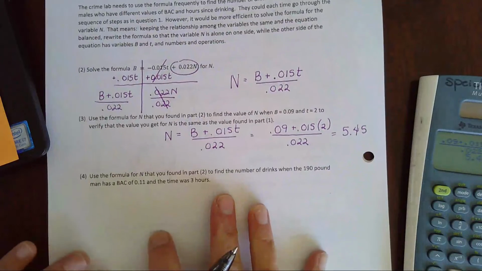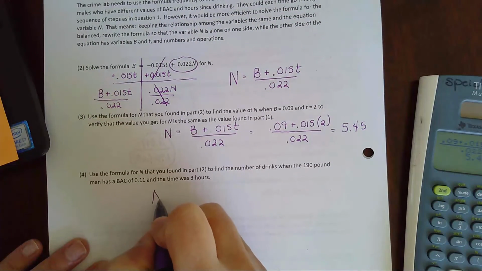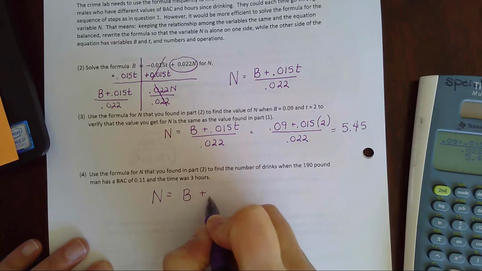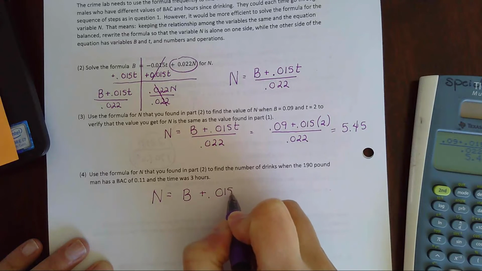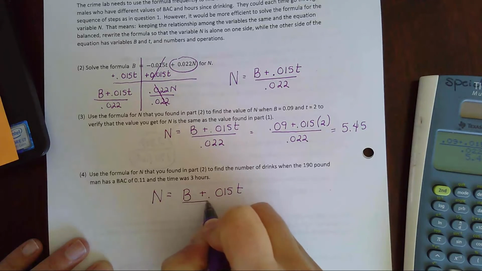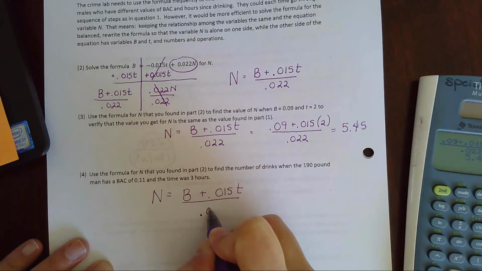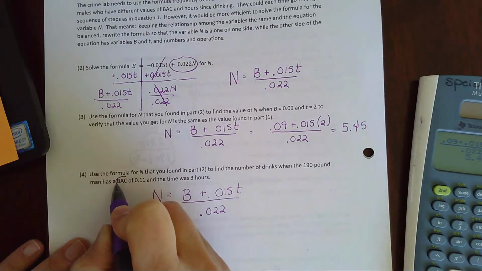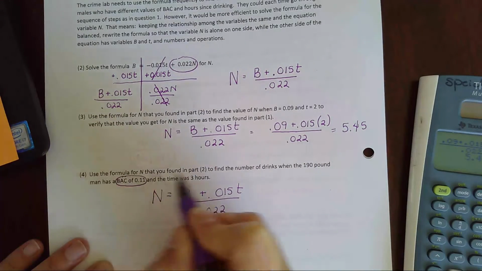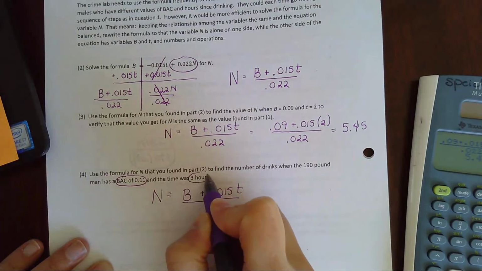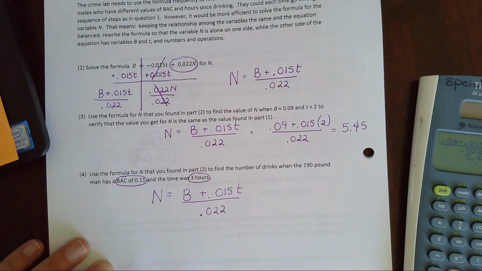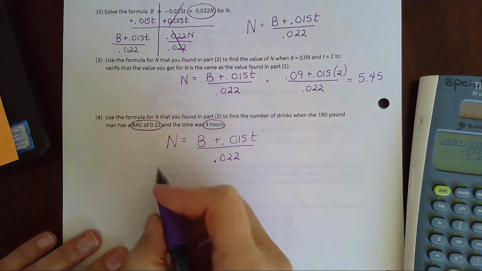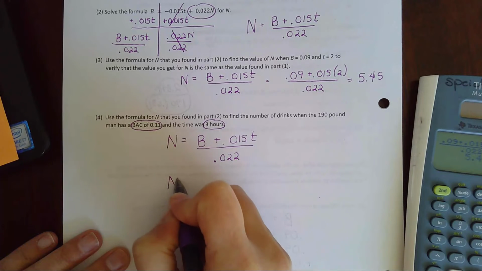So they said, okay, now that we have this formula, it's very, very quick to solve for the number of drinks if we know the blood alcohol content for this man and the number of hours that have gone by. So let's go ahead and figure out the number of drinks he's had.